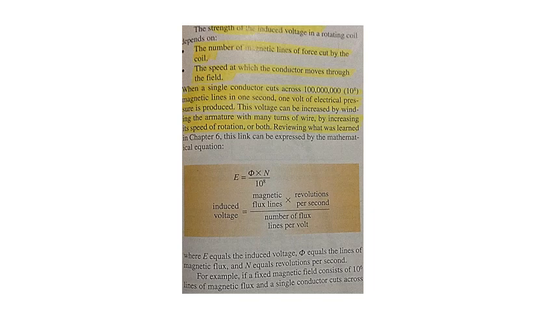where E equals induced voltage, phi equals the lines of magnetic flux, and N equals revolutions per second.